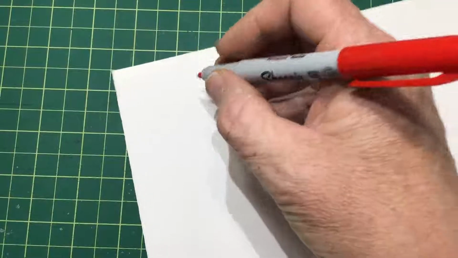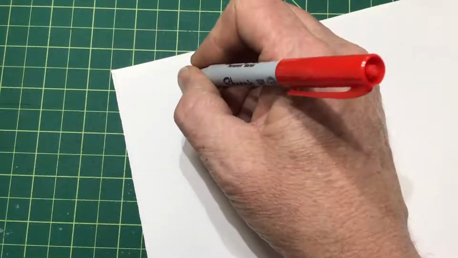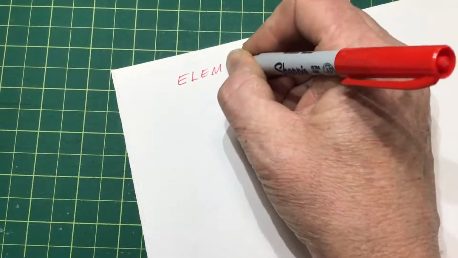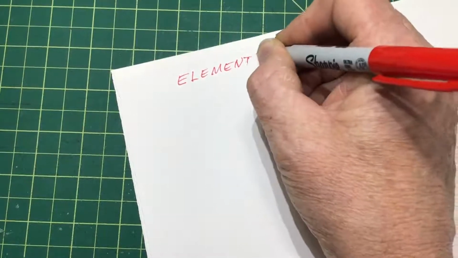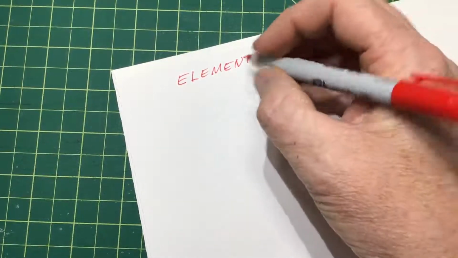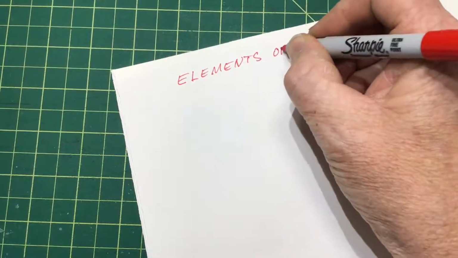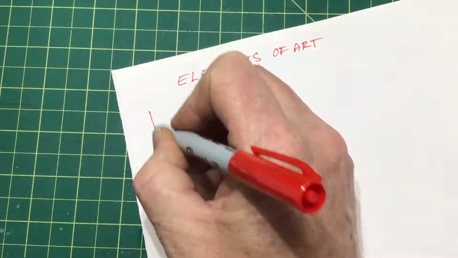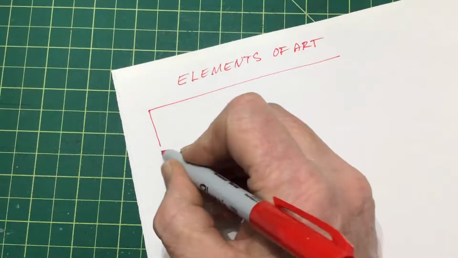So the first element of art, let's just write elements of art here. Elements of art. And the first one we will use is line. So I'm just going to make a little box here, and you can do the same.